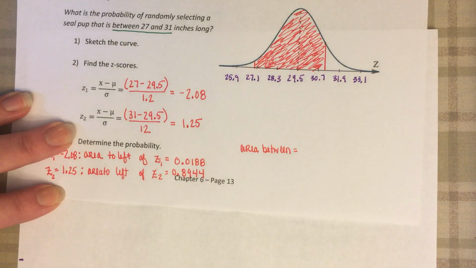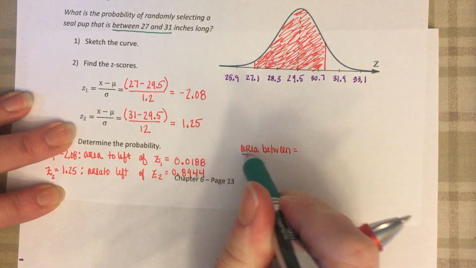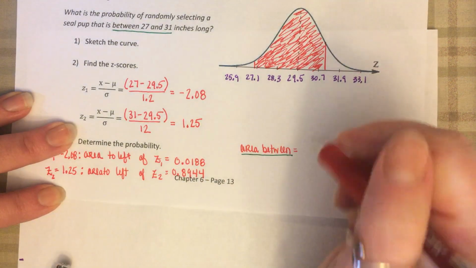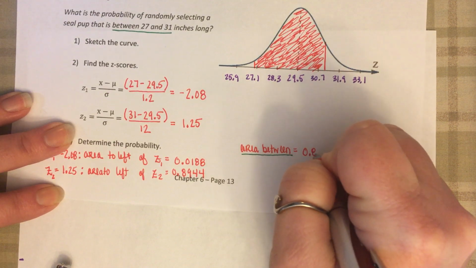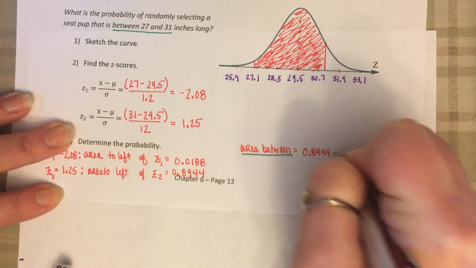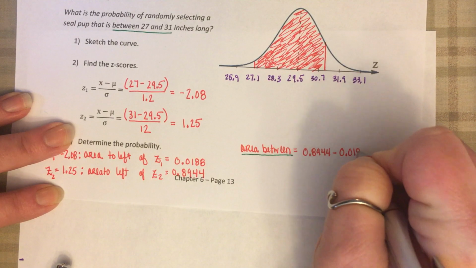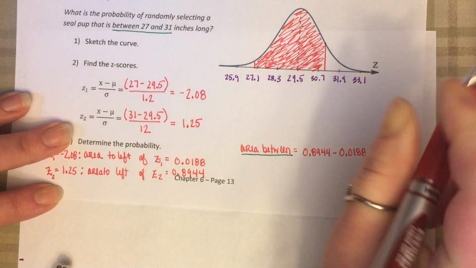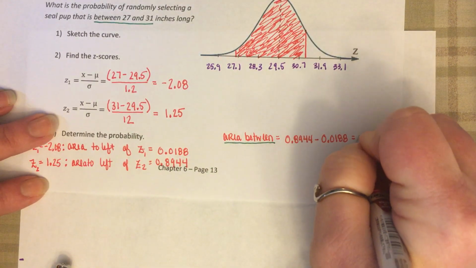When we are looking for an area between, we want to take our two values and we want to subtract them. So 0.8944 minus 0.0188 gives us 0.8756.